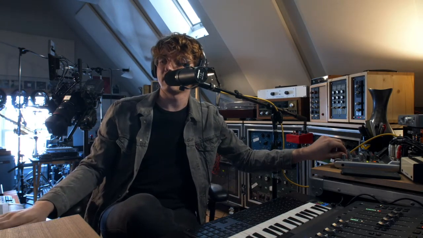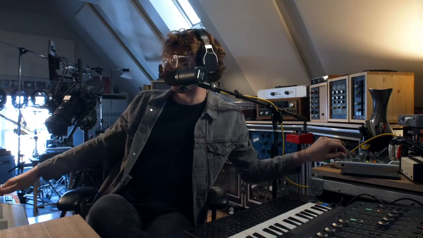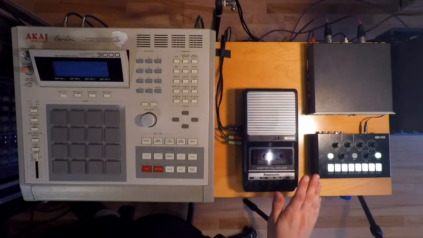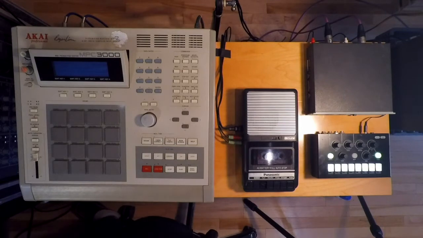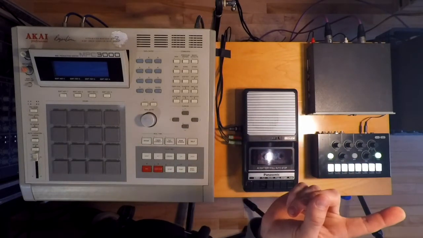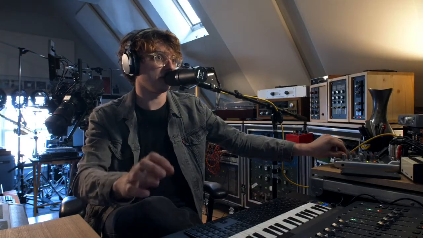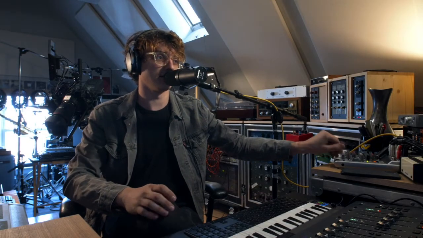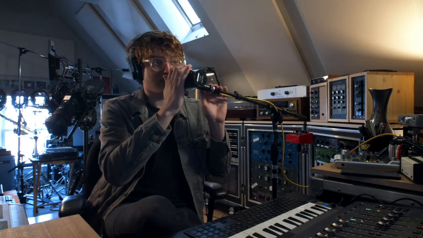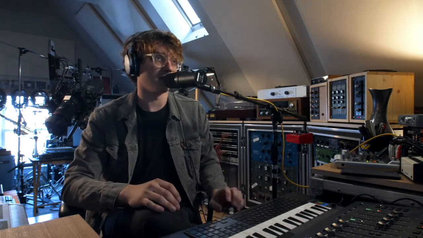I've got my Akai MPC 3000, a silly old cassette deck, Ocho Biscuit, and a tape machine, which you can see back there in the top shot. Trust me, there's a tape machine there. We'll get to that in a little while. So the first thing we're going to look at today is running our 808 drum loop through this cassette deck and the difference between the two sounds.